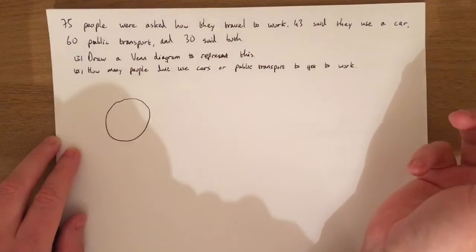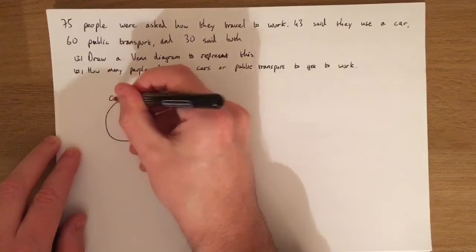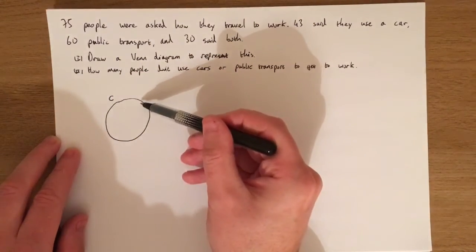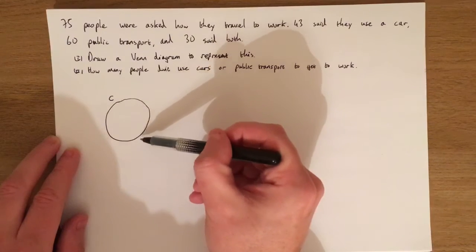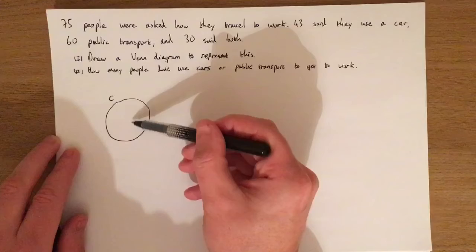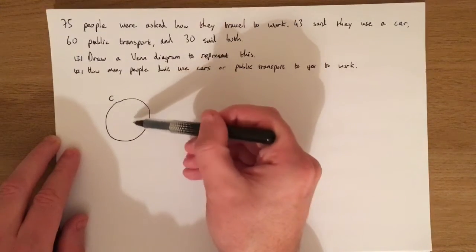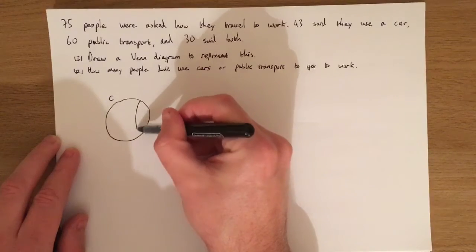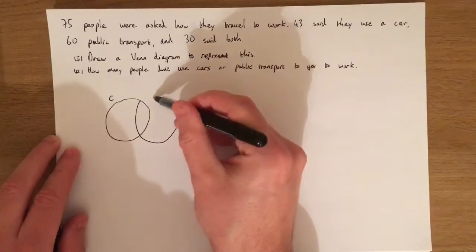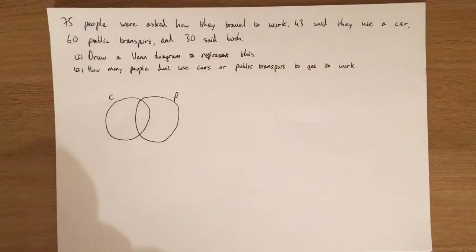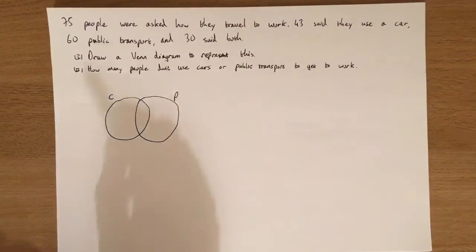a circle for car. If you are drawing the second circle in the Venn diagram, a good idea to draw it from the center here, from the intersection, because that way you'll make it nice and big and you'll be able to fit anything in there that needs to go in there. So second circle then for public transport. So let's put this information on.